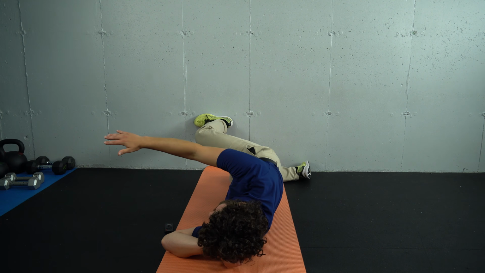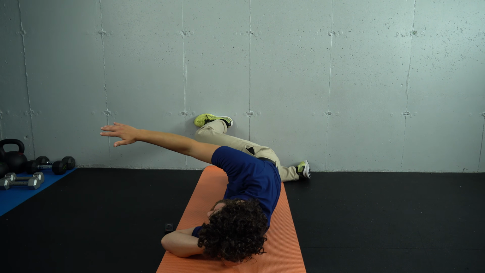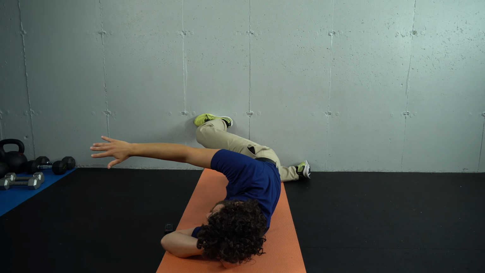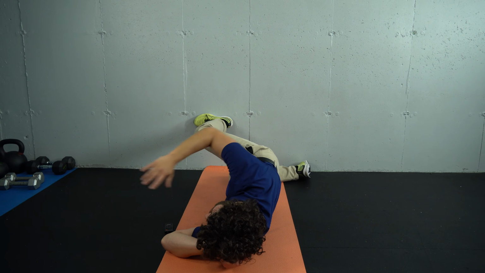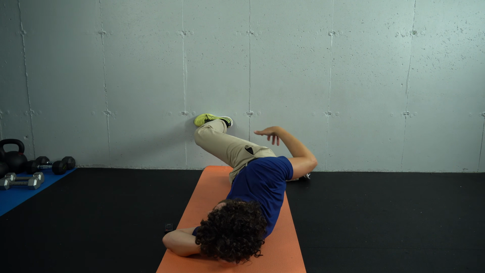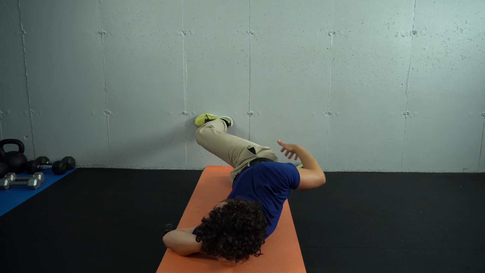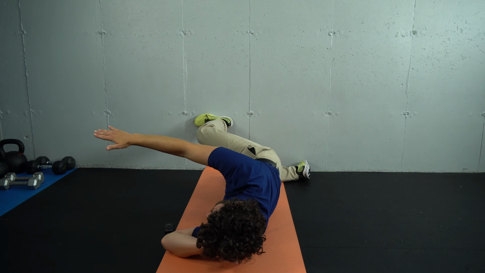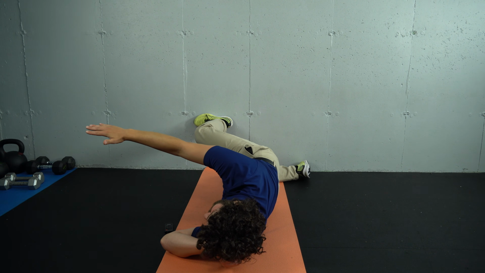From here, we're going to take a breath in through the nose, reaching forward with that right arm, then an exhale and pushing into the wall through the heel of the right leg. You should feel that lower aspect of the pelvis engage a little bit to help us pull that pelvis into that shifted back position that we were talking about before. And then we just repeat that. A little inhale and reach, a little exhale and push.